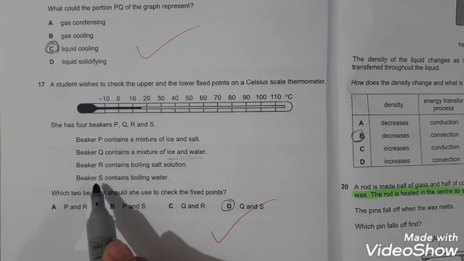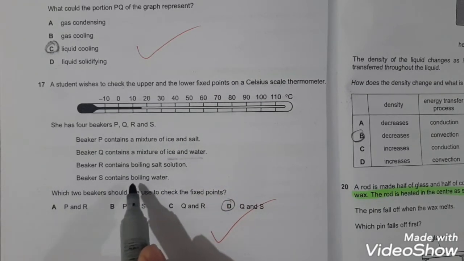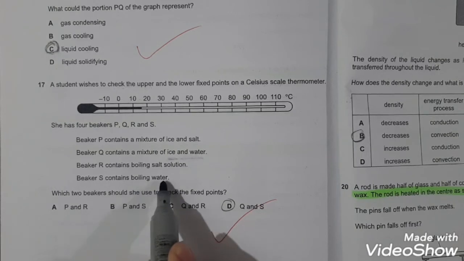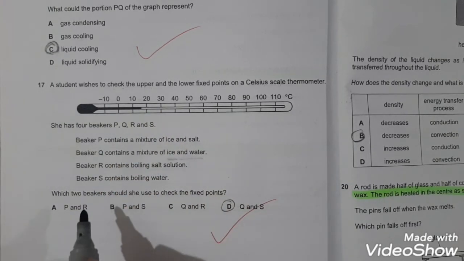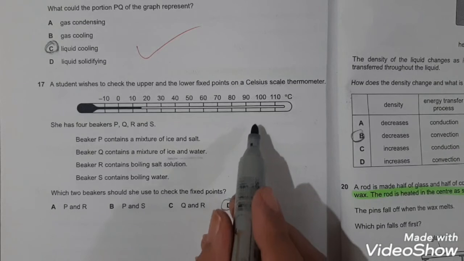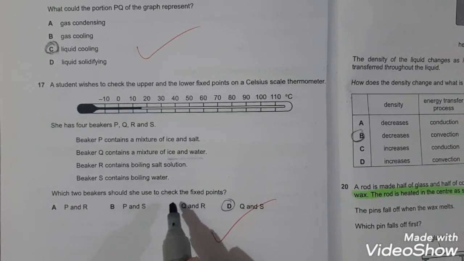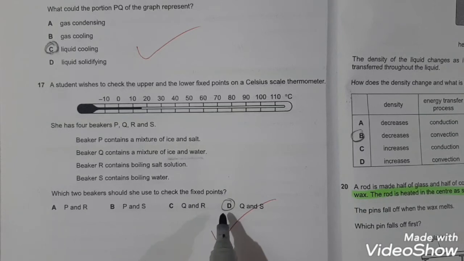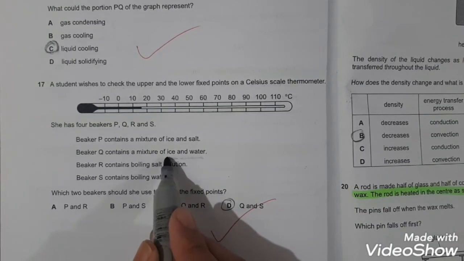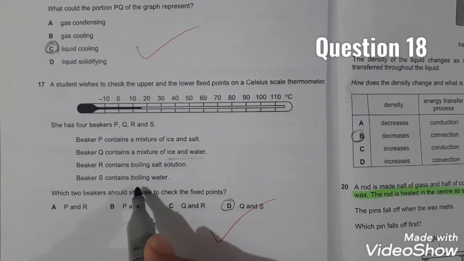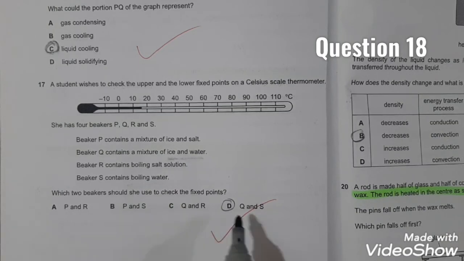Then she will use beaker S, which contains boiling water, to check the upper fixed point, which is 100 degrees. So D will be the correct answer, because over here in Q she would first put the thermometer in ice and water, then in boiling water. So D will be the correct answer.